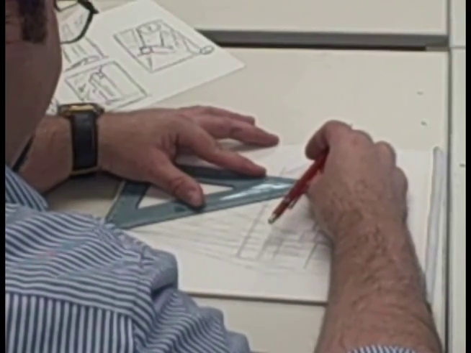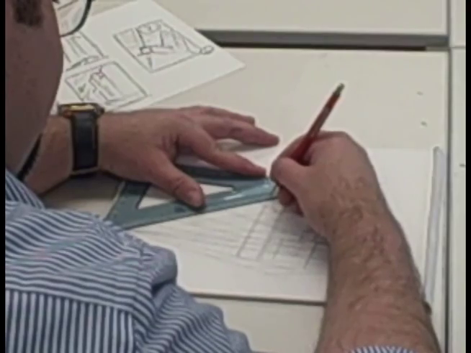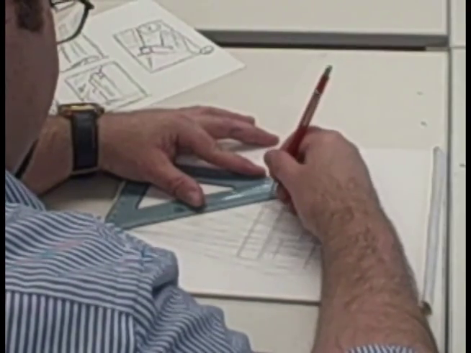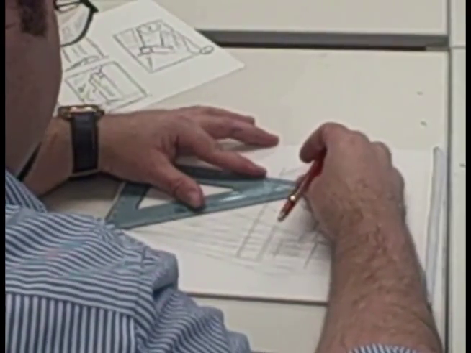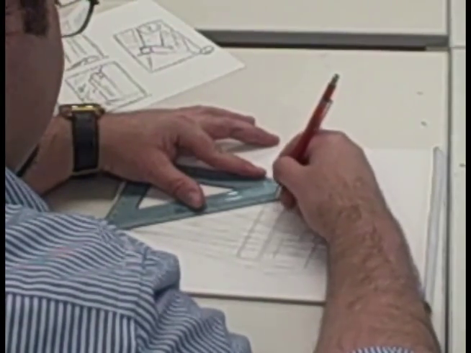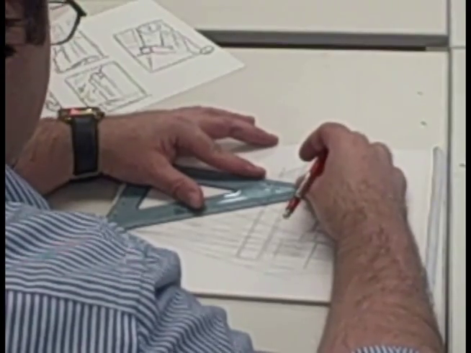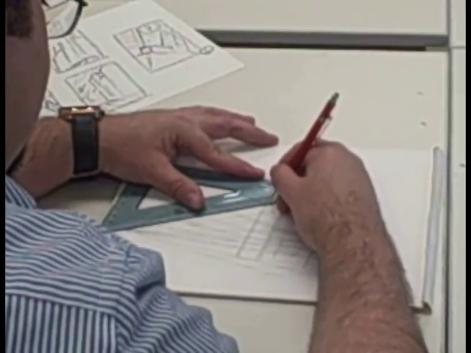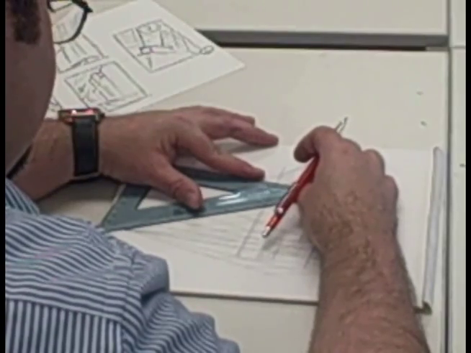Throwing lines down. More lines. I'm going to be saying more lines a lot because I'm throwing a lot of lines.